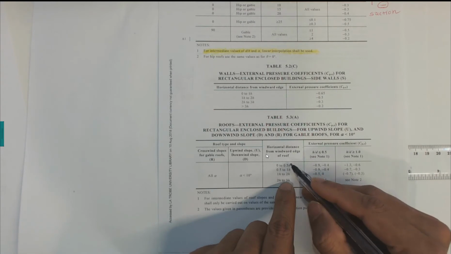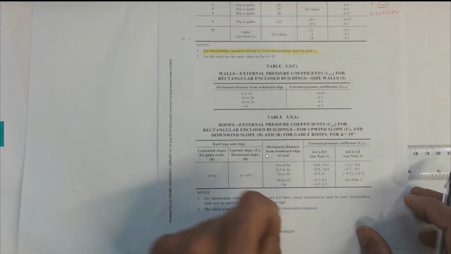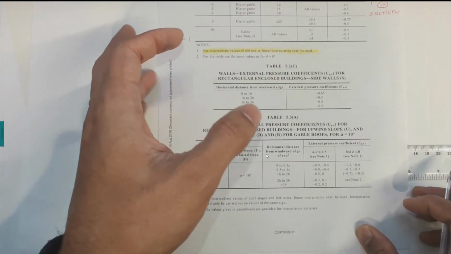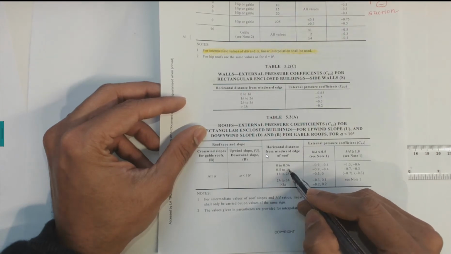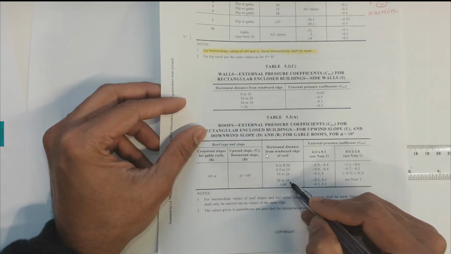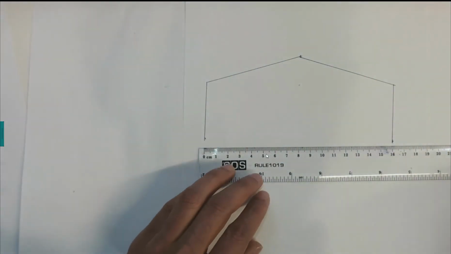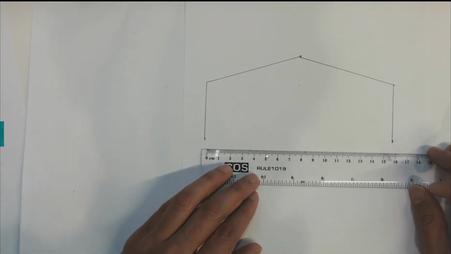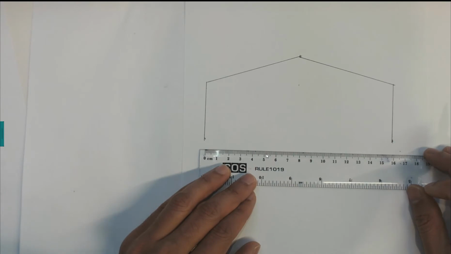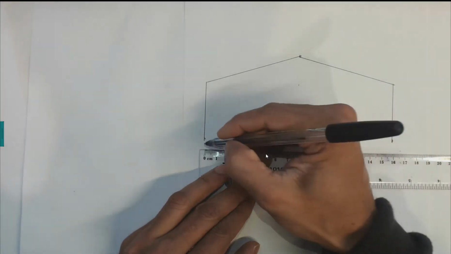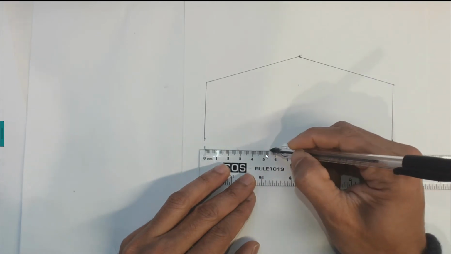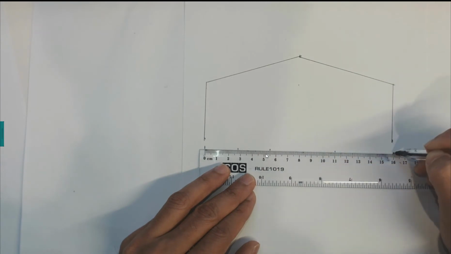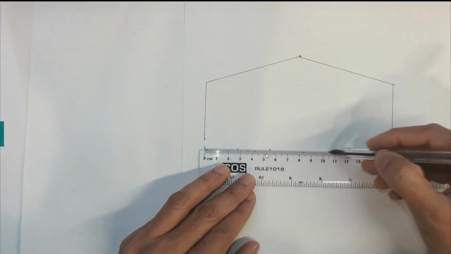So we need to make it 1, 2, 3 and 4 sections here. The first section is between 0 and 0.5h, the second section is 0.5h to 1h, the third section is 1h to 2h, and the fourth section is 2h to 3h. So we're looking for 4 sections here. In this case, the first one, let's say from here to 2.8, the second one is 5.5, the third one is 11, and the last one is 16. Let me just quickly draw it here.